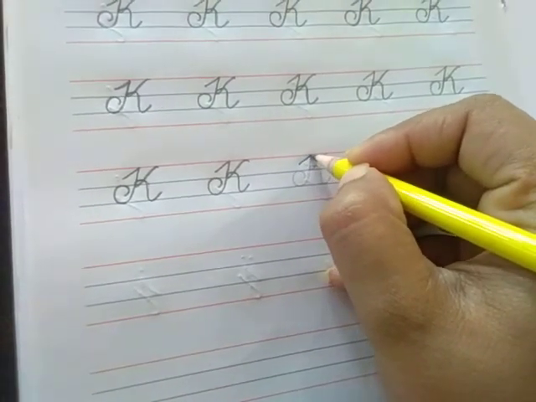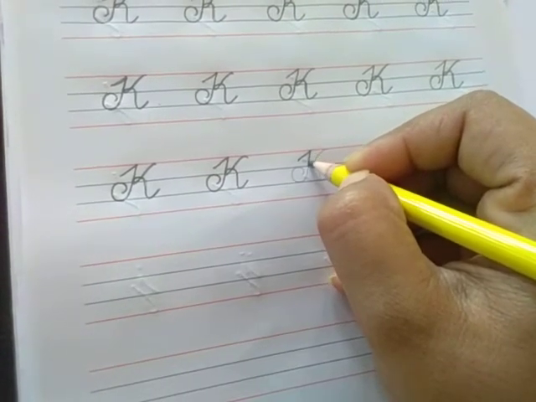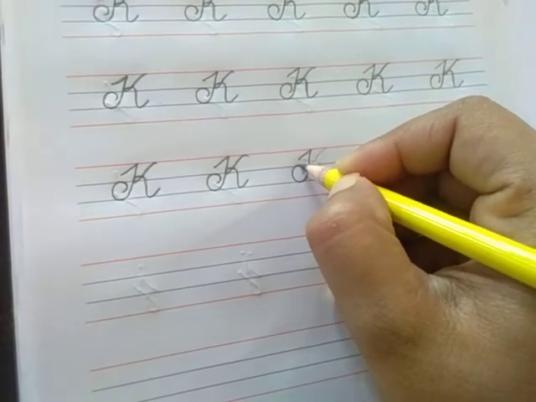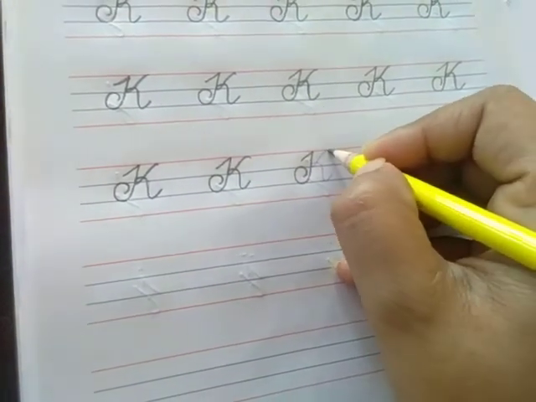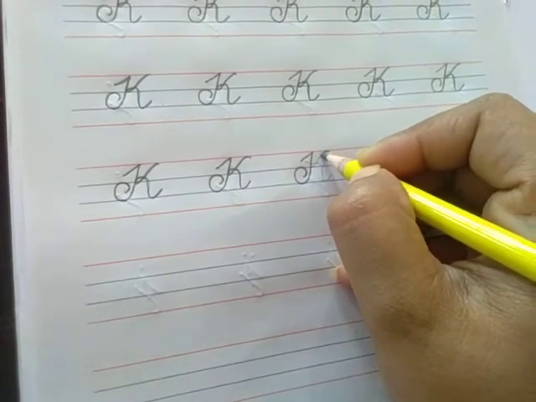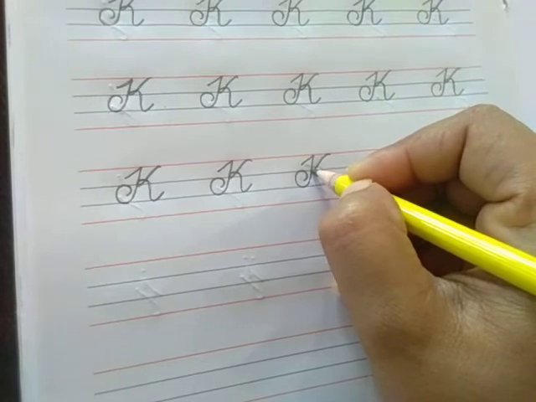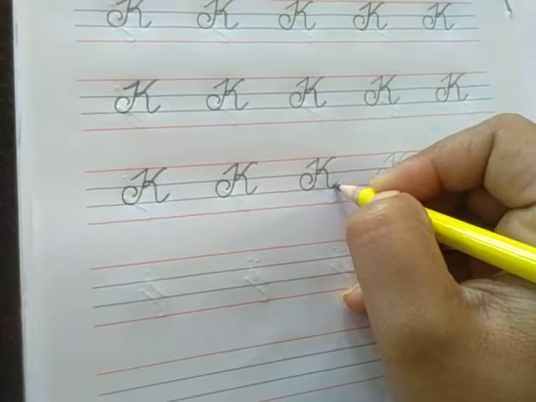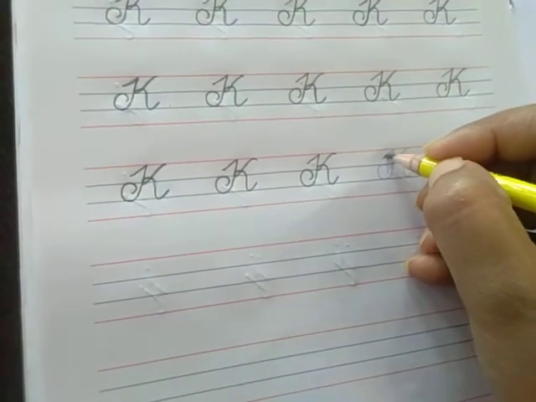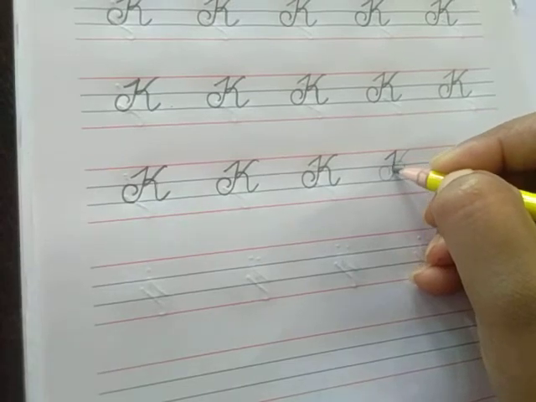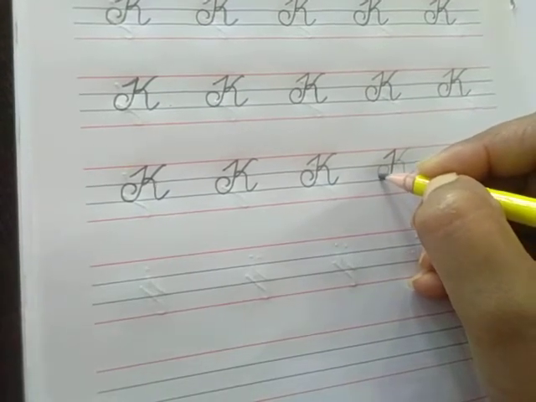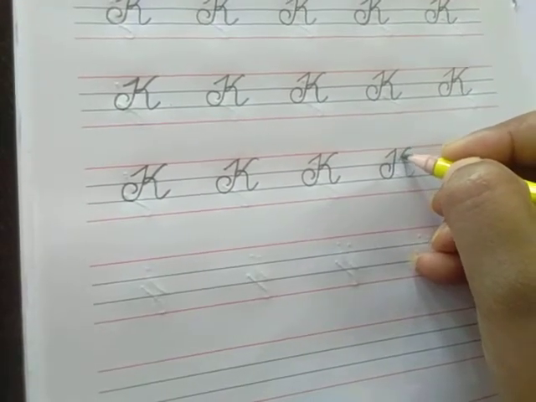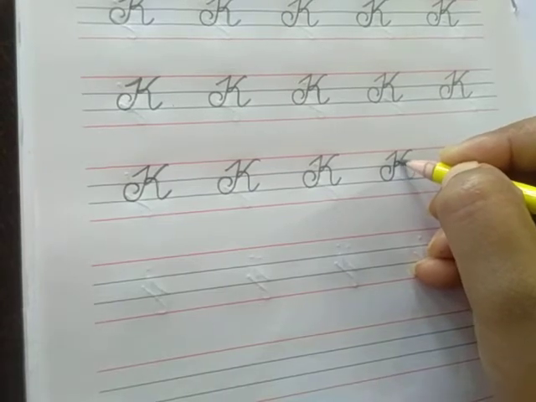Again, slanting up, little slanting down, touch the third line, curve, curl inside. From this point, come slanting down to the mid of the line. From here, loop, then come to line number 3, lift your pencil little up. Drag your pencil slowly as you can. See how am I writing slowly? Likewise, you also have to write slowly.